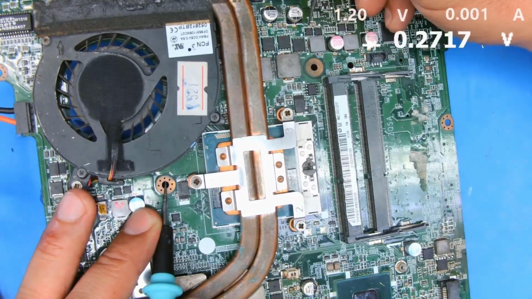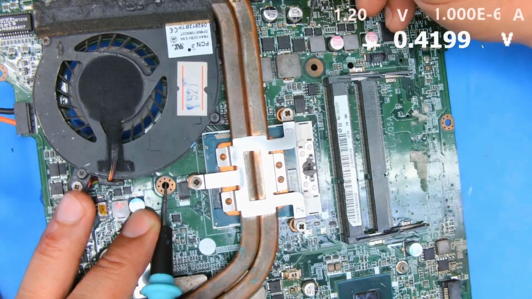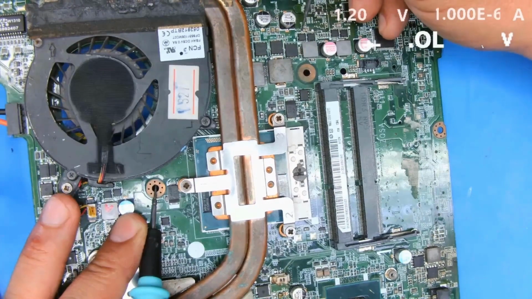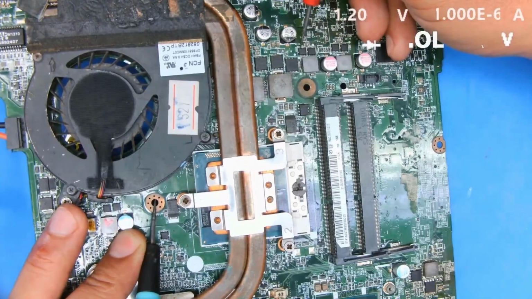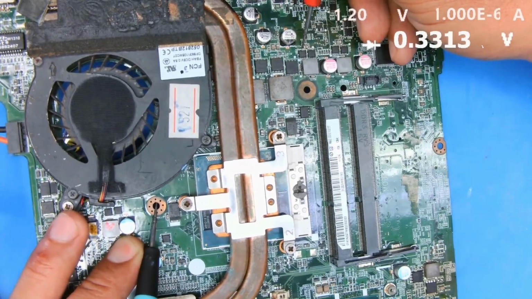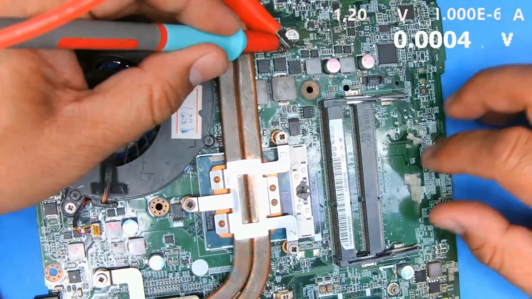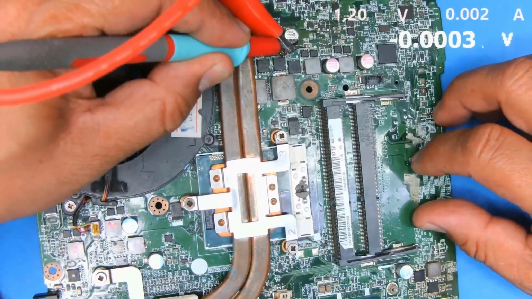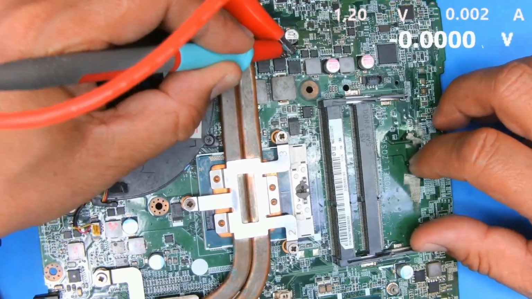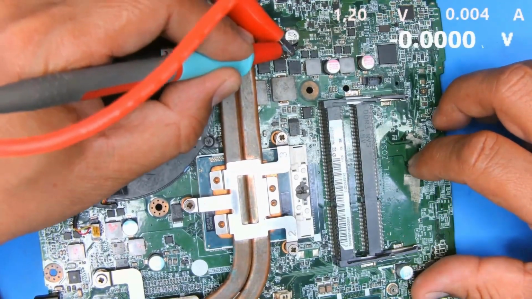No need to worry about positive or negative because of the value. The rule is, if it's not 0, that's already the positive side. Right here, this one is the positive side where the red probe is touching. This is the positive side, meaning we supply power right here. Okay, let's supply power. 1.2 volts. Is there any current draw? Very little, see? Very, very little.